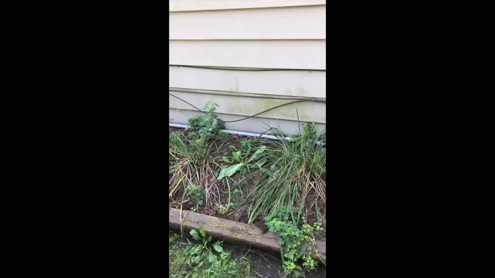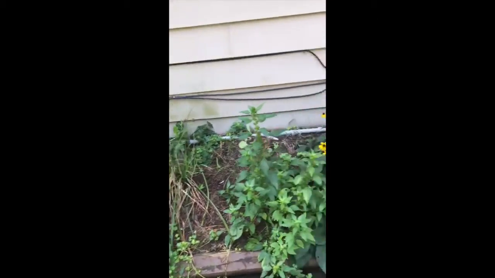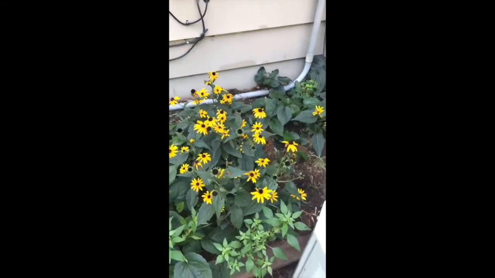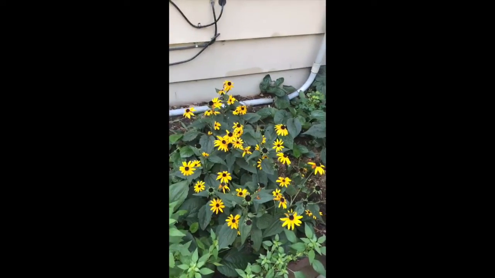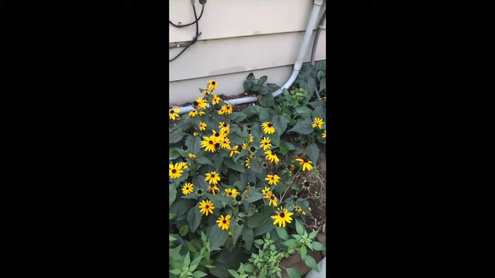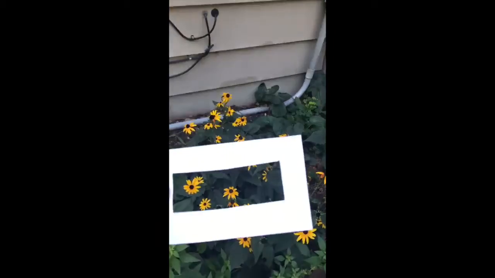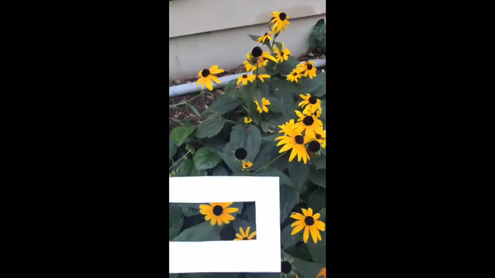So I'm going to walk around a little bit and let's see what I can find. All right, everyone, so out here in my backyard, I have found a really beautiful set of flowers. Now, it's going to be way too difficult to draw every single one of these flowers. So I'm going to zoom in just on one. I'm going to focus just on this flower right here.